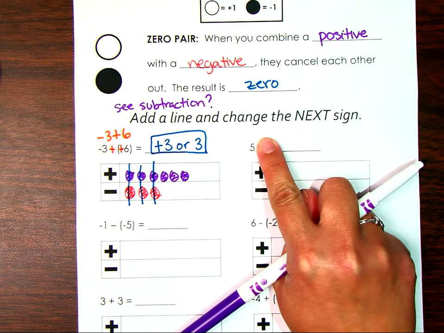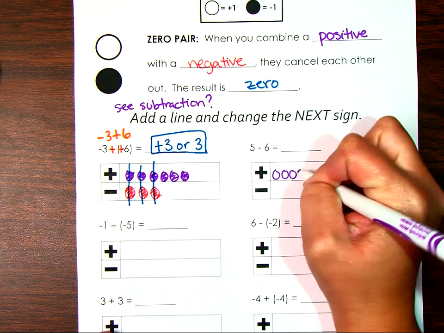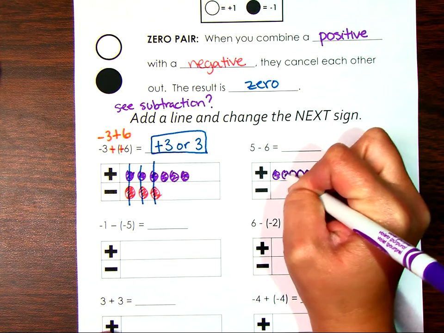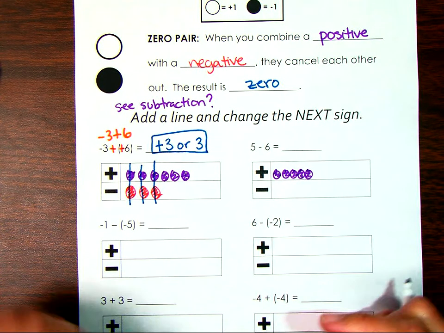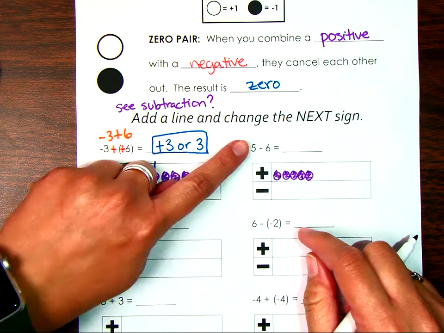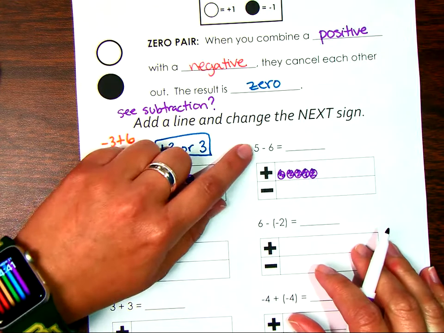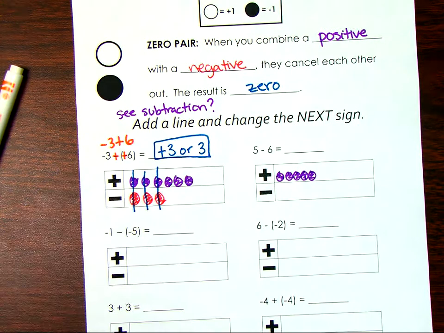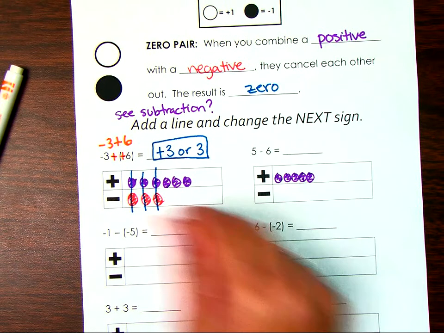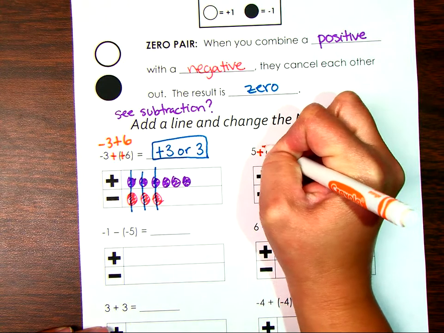We have 5. If there's no sign in front of the number, that's a +5. So I'm going to draw 1, 2, 3, 4, 5 positives. How this is written is +5 minus 6. If you have 5 positives, can you take away 6 positives? Nope, we only have 5 positives to take away. So we see subtraction, we add a line, change the next sign.